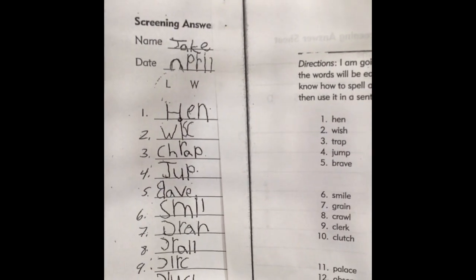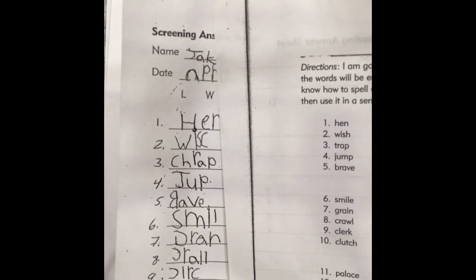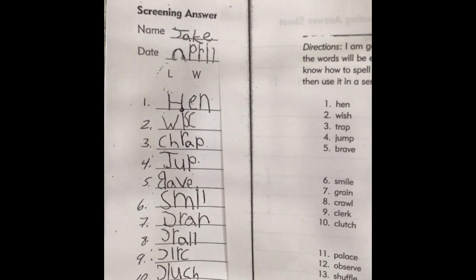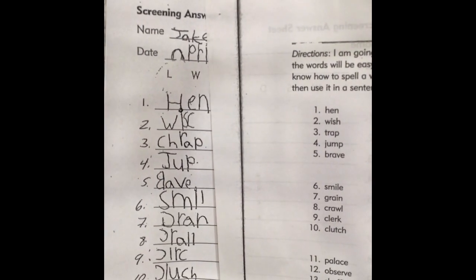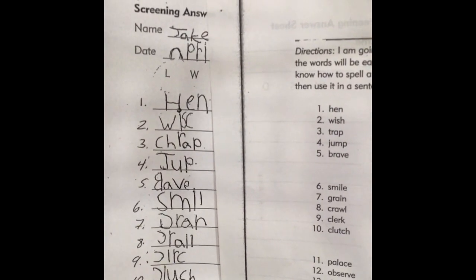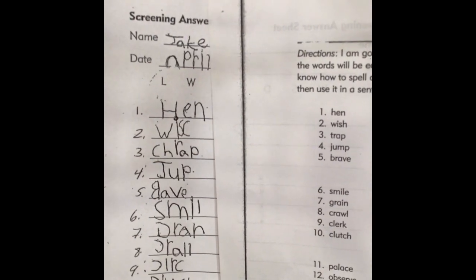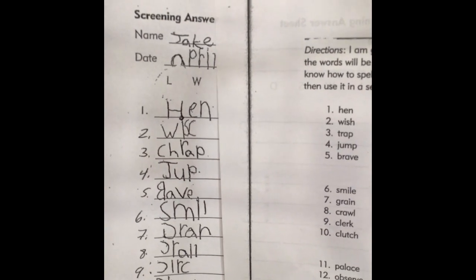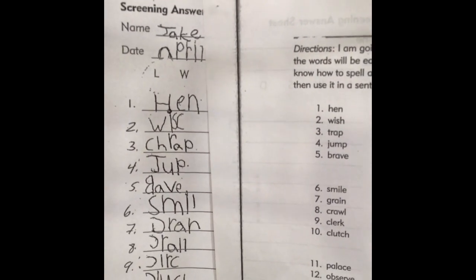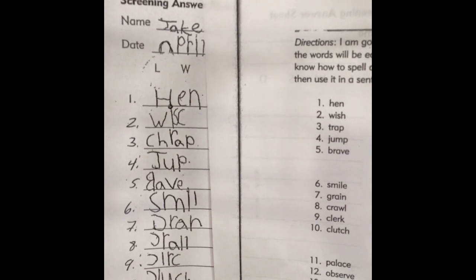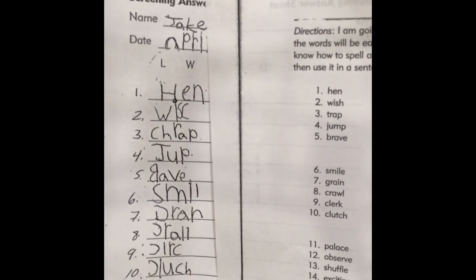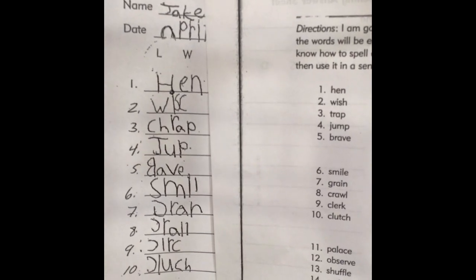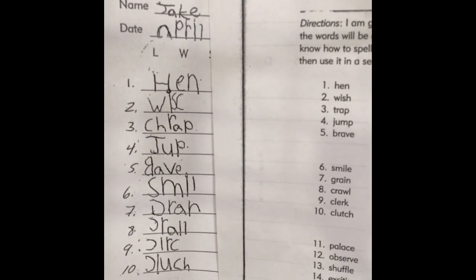Now what's interesting is you can always see things on these writing samples that are sort of interesting, even if they don't count as a score. Like on item number 3, he's writing the word trap, and that's a good example of how we say that word like an affricate. It's a little chirping sound, trap. He spelled it just like it sounds. On the word jump, number 4, he had lots of the sounds. He just didn't have the p blend there.